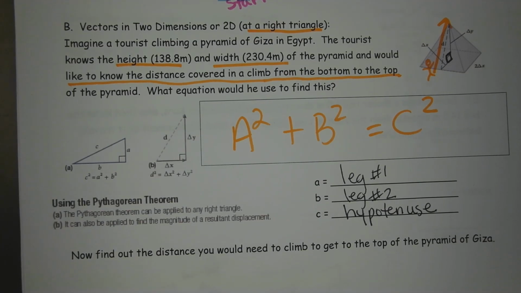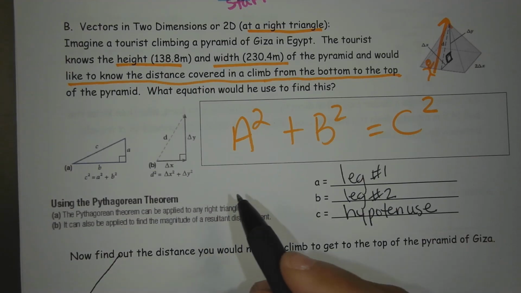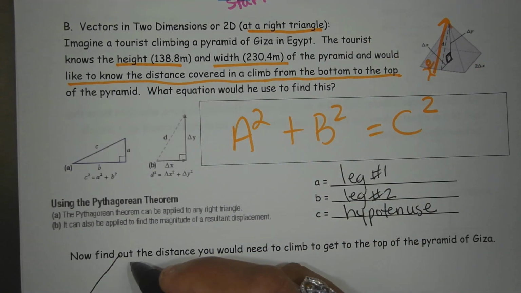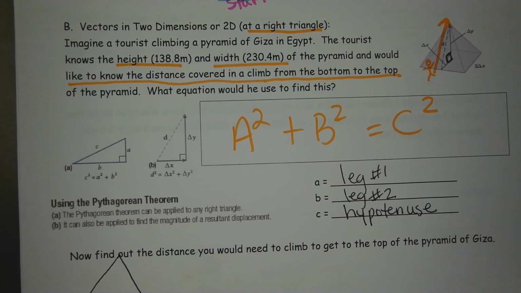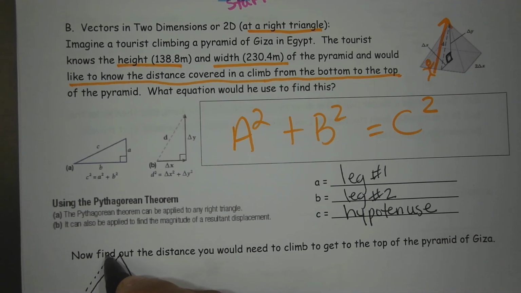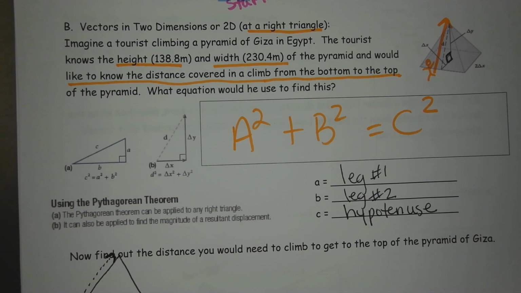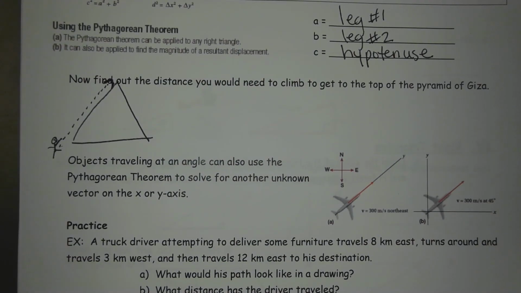Here it is. I'm over here in Egypt, it says, and I'm at the bottom of this pyramid, about to climb up it. That is my resultant vector.